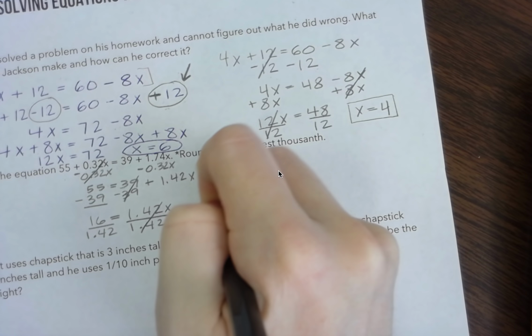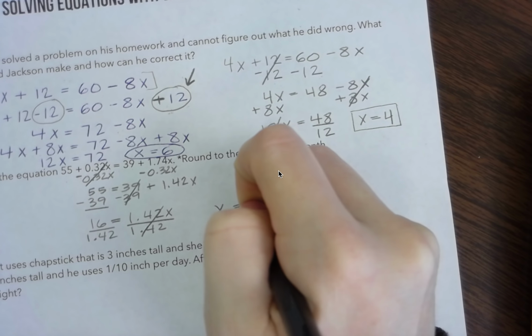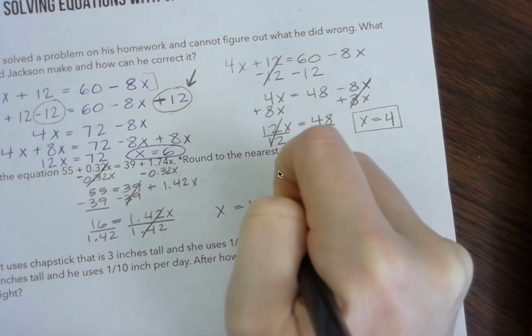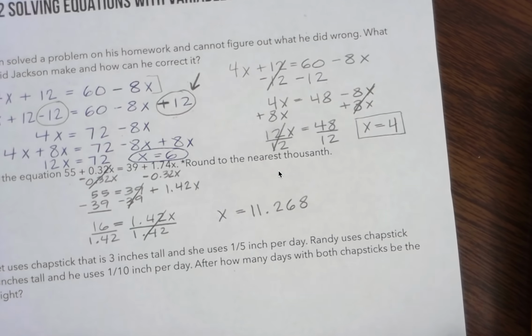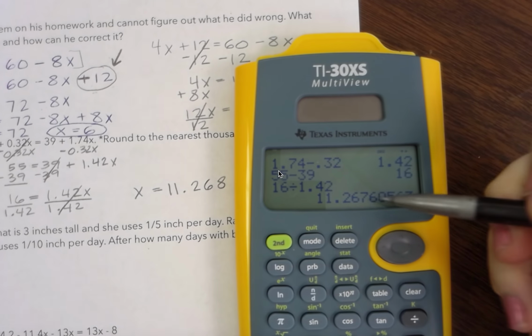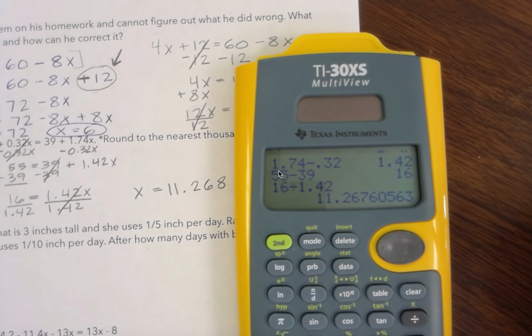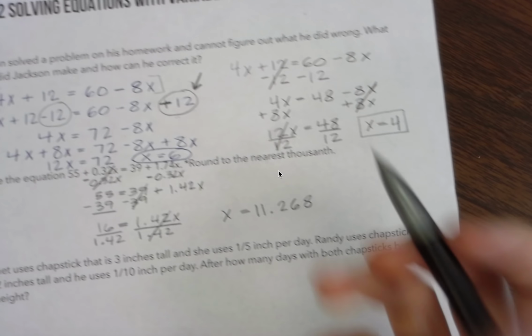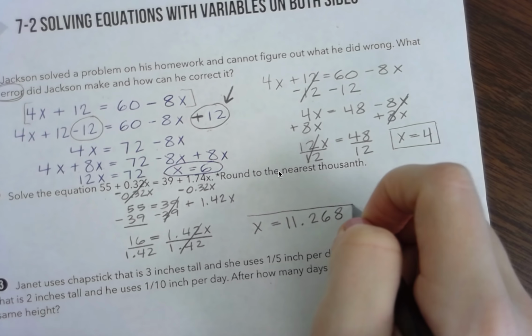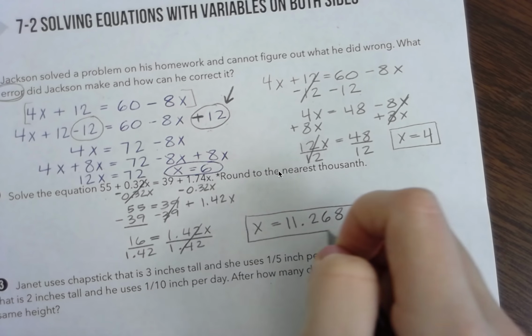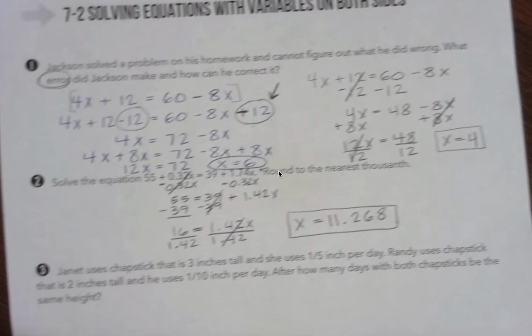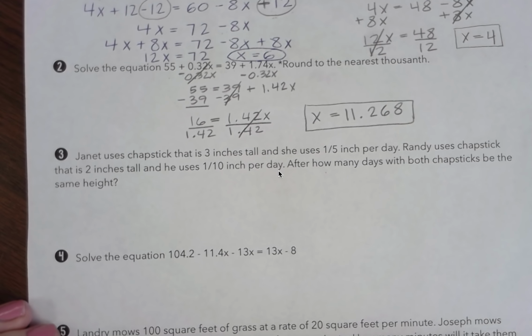So I have x is equal to 11.268 because this 6 rounds the 7 up to an 8. And I am done. Okay, moving on to number 3.